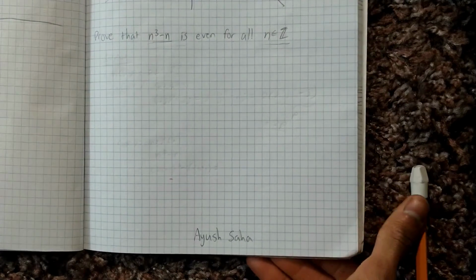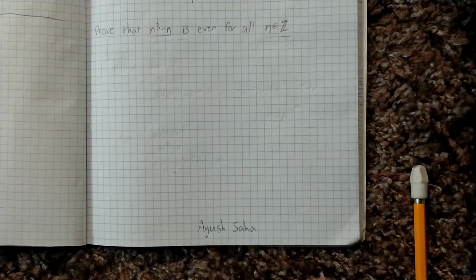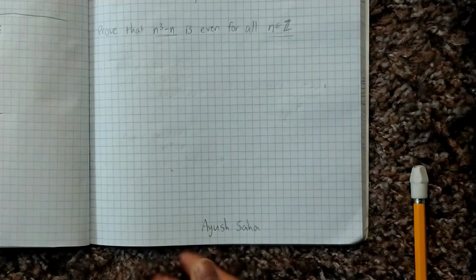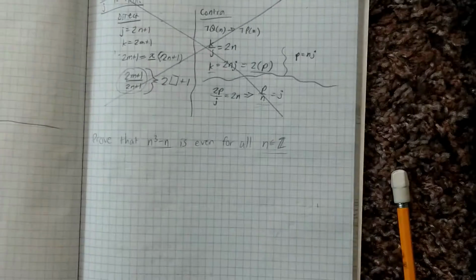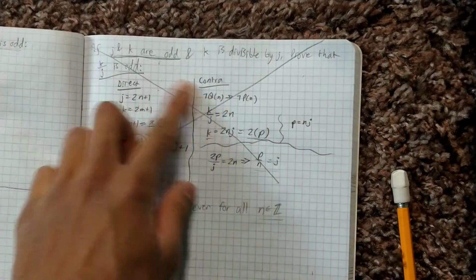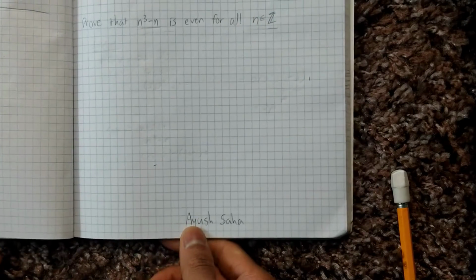Alrighty guys, so now I'm going to be moving on to the last example problem. This is problem number 4 out of my little sheet. I'm actually skipping the third one because I realized it has an error with it, so let's do this.